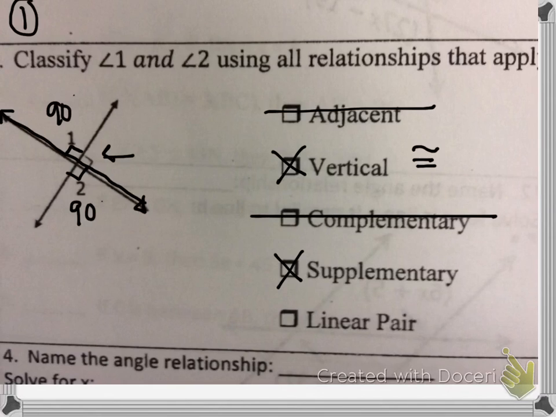And a linear pair means that the two angles make a line and they are right next to each other, meaning they share a side. For instance, these two angles would make a linear pair because they create a line and they share a side. So these two angles are across from each other. Even though their measurements add to 180, they do not share a side, so they are not a linear pair.